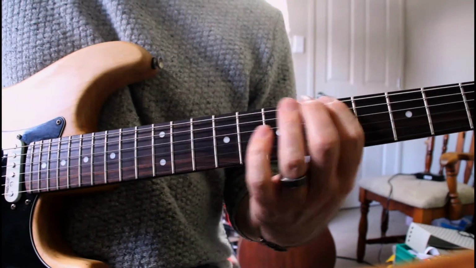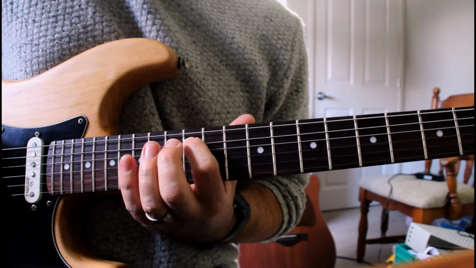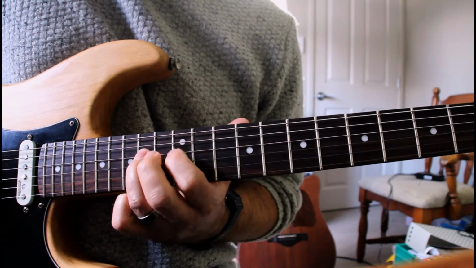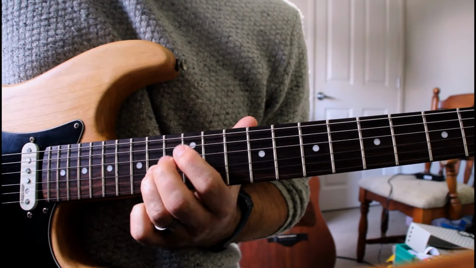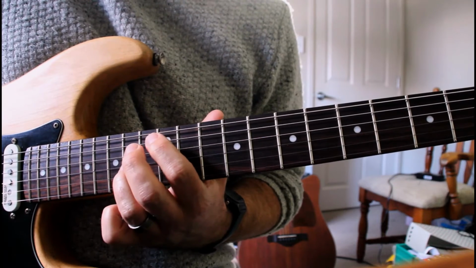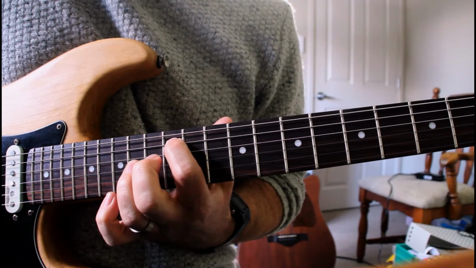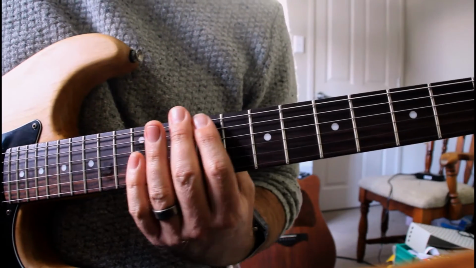So then if I move that up here, if I find another A note, here's an A note here, and I play that same shape, I'll know that the A is going to be there and there, the same as down here. So A note there, A note there. And that's the same for any note.